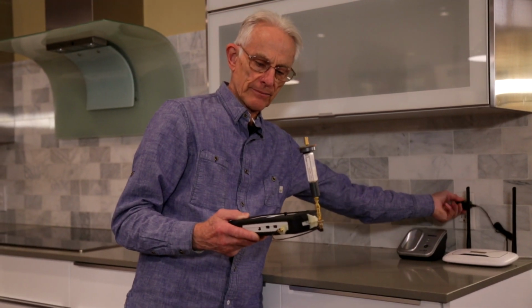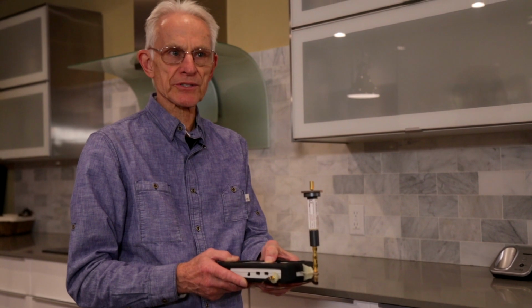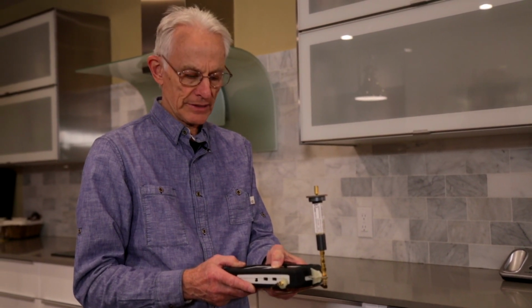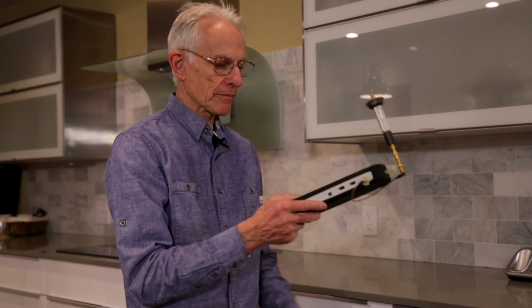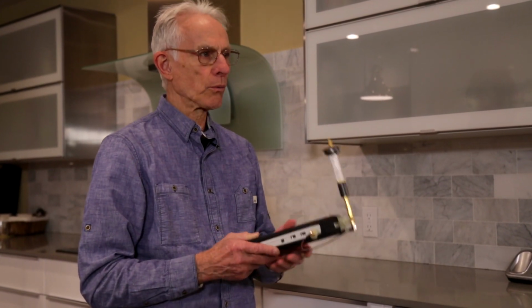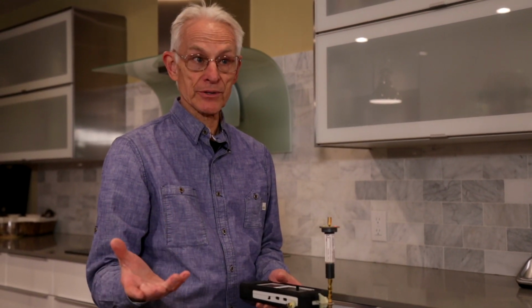We get rid of the router, and silence descends upon the room, and we have gone down to around 1 microwatt per square meter. So you can see that you're doing this to yourselves if you have these things in your house.